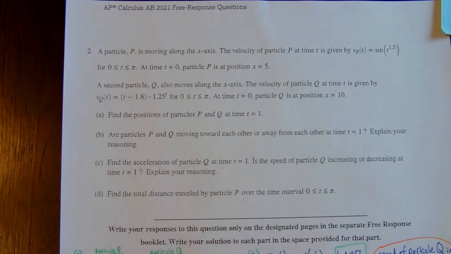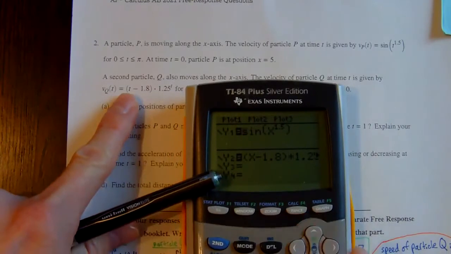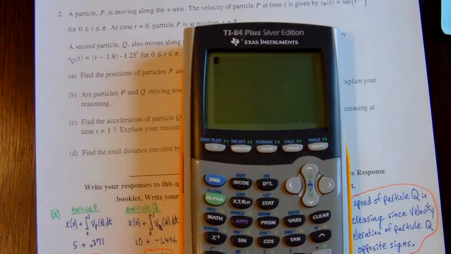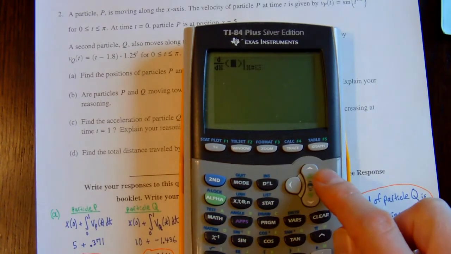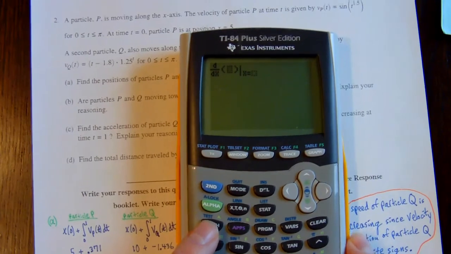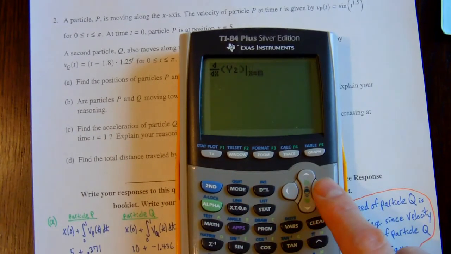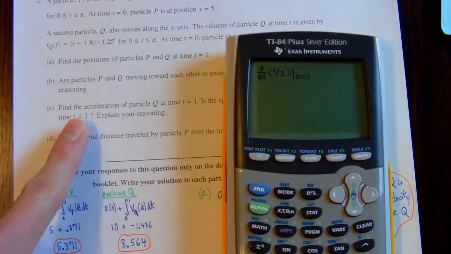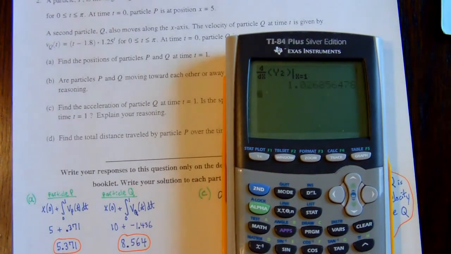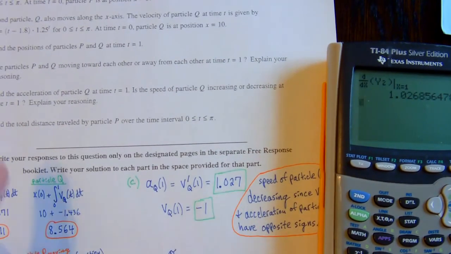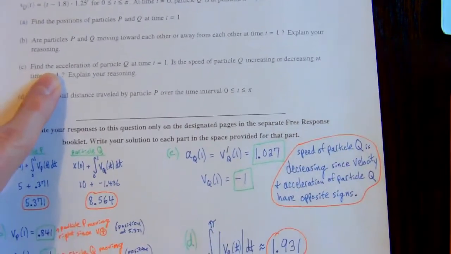Since I already have this in as my second equation, that's my y2, I'm going to go to my main screen and do the math 8. That's going to take the derivative for me of that function. So I hit alpha trace. There's my y2, that's particle Q. And then it says at time t equals 1, so I enter in that number right there. That's how I'm getting this 1.027 number. So that's the first part of it, they wanted that acceleration.